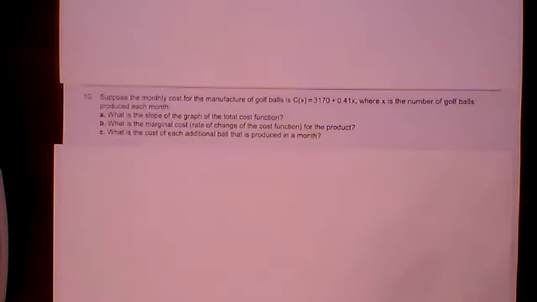Okay, so let's look at one more application problem. It looks complicated because there's a lot of words here, but if you understand the ideas behind linear functions, this question is one of the simplest ones we'll do in this entire class. So it says here that the monthly cost for the manufacture of golf balls is C of X equals 3170 plus 0.41X, where X is the number of golf balls produced each month. The first question asks us to find the slope of the graph of this cost function.